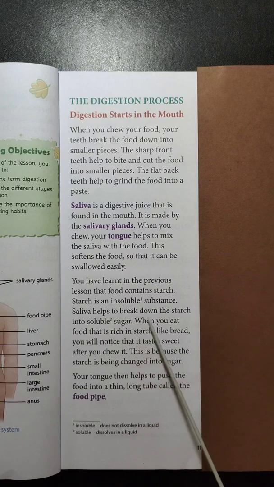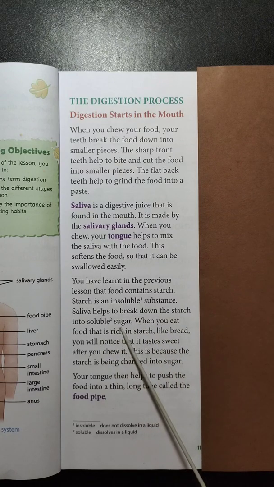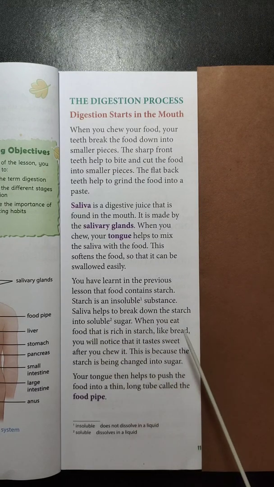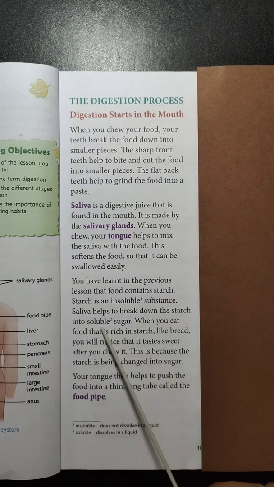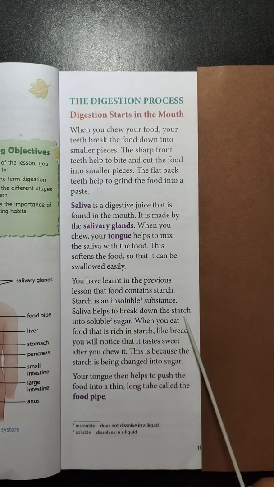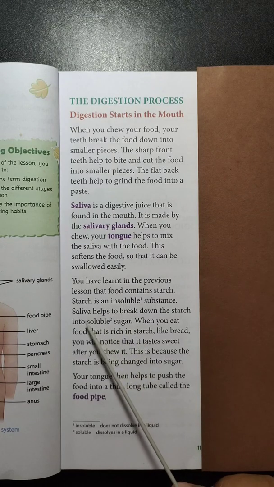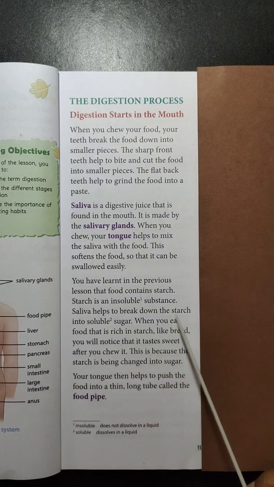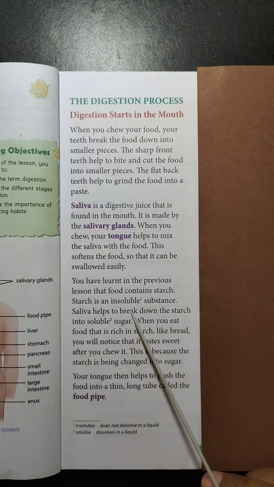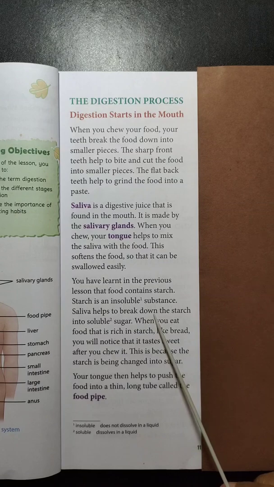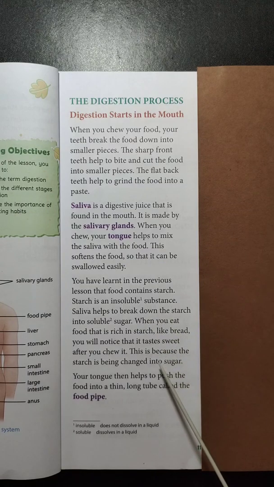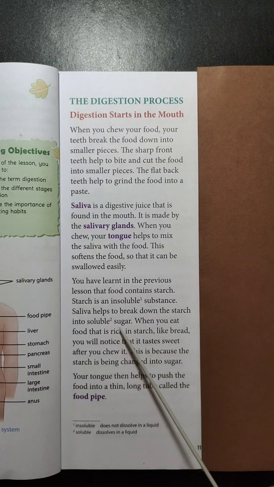Saliva helps to break down the starch into soluble sugar. Actually, that soluble sugar is maltose. It is not given in your book. Do you know what is present in saliva which will break starch into sugar? It is one enzyme called salivary amylase. You will learn that in higher classes. Here you can consider that saliva will break the starch into soluble sugar.